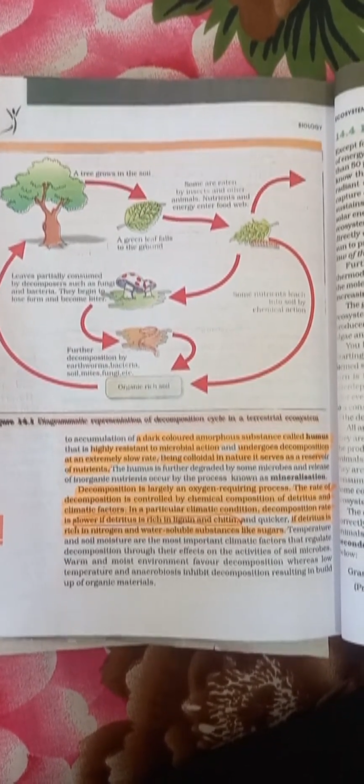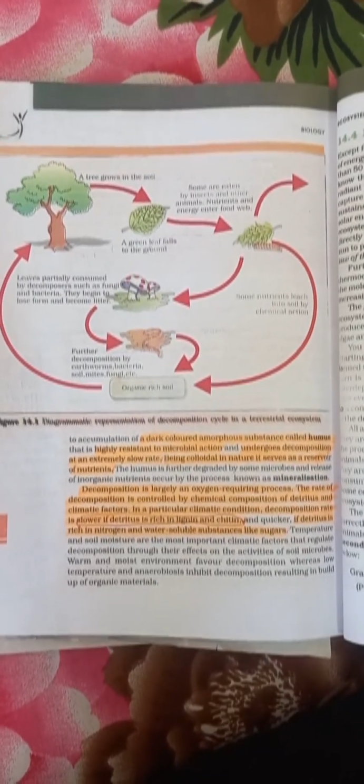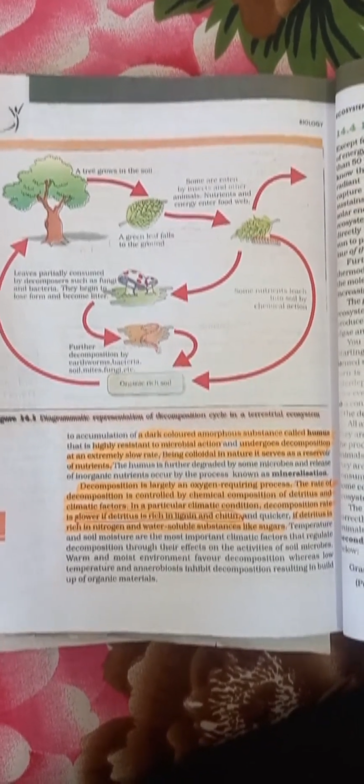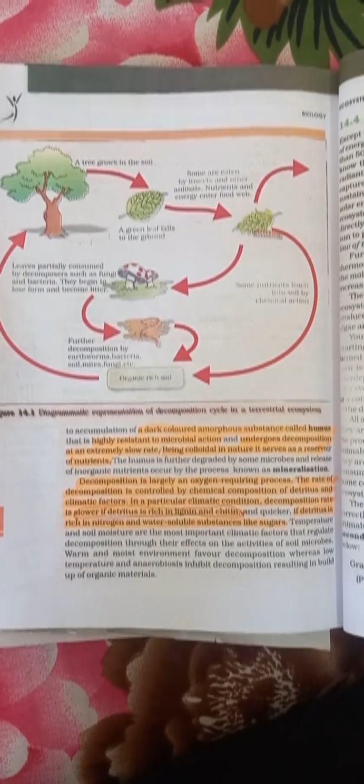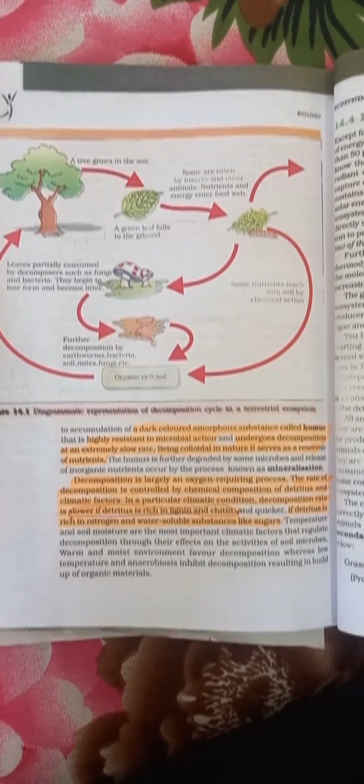Being colloidal in nature, it serves as a reservoir of nutrients. The humus is further degraded by some microbes and release of inorganic nutrients occurs by the process known as mineralization. Decomposition is largely an oxygen requiring process. It is an aerobic process. The rate of decomposition is controlled by chemical composition of detritus and the climatic factors.